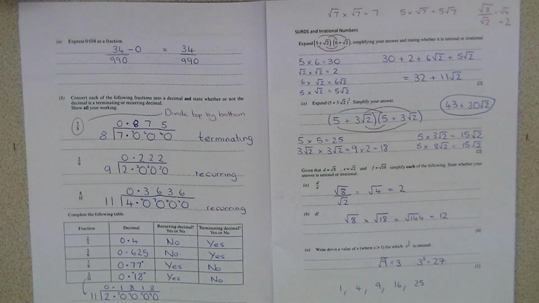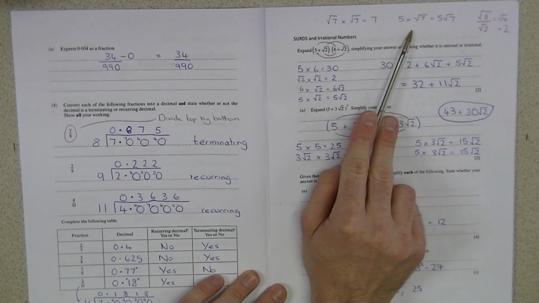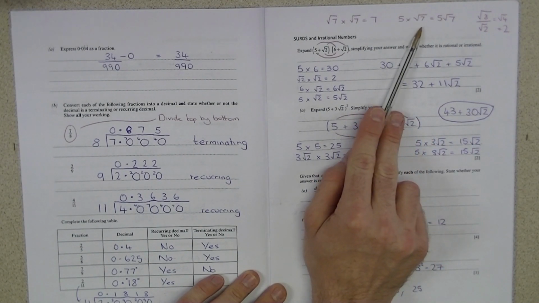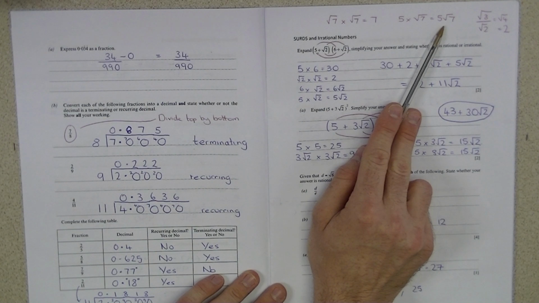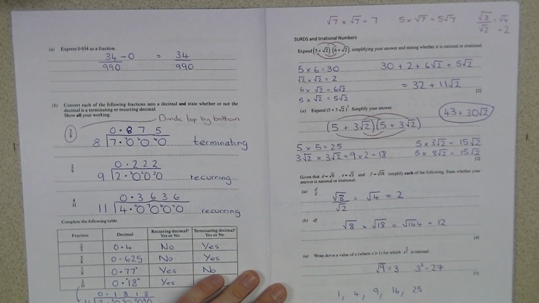The one I want to pick up on, you might be able to see these reds here. I've written here 5 times the square root of 7, so an integer times a surd. Not a lot I can do. A little bit like 5 times x is 5x, just 5 square roots of 7. There's also a divide rule. The square root of 8 divided by the square root of 2. If you divide 2 square roots or 2 surds, you can leave the answer as a surd and just divide the numbers. So it's the square root of 4, and I've put equals 2 there.